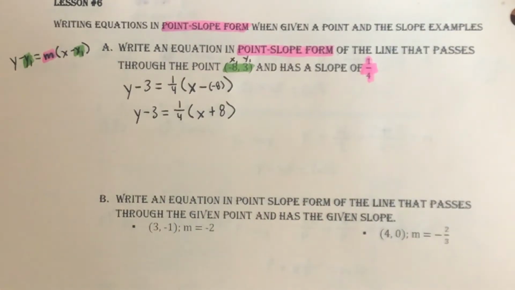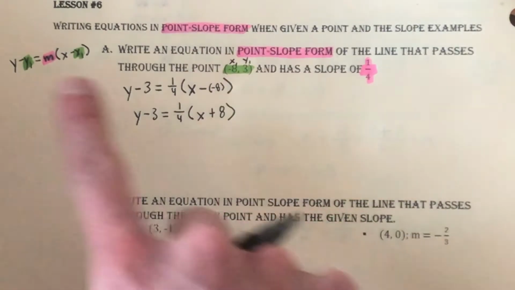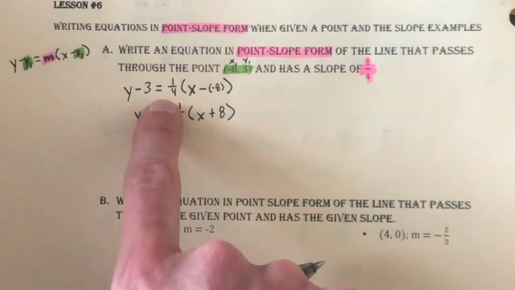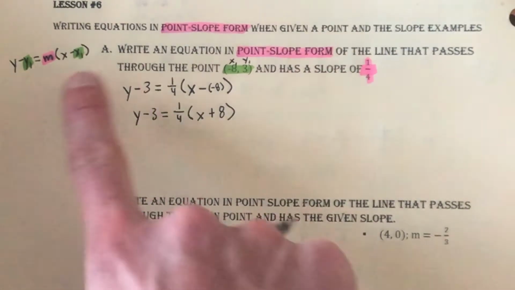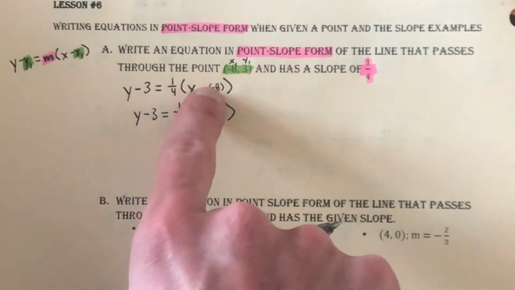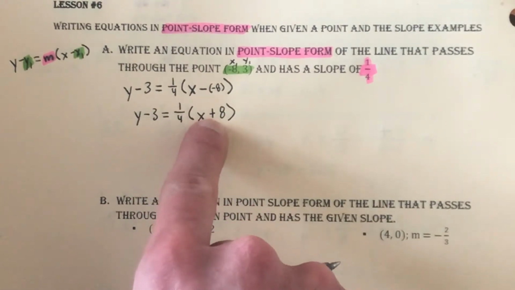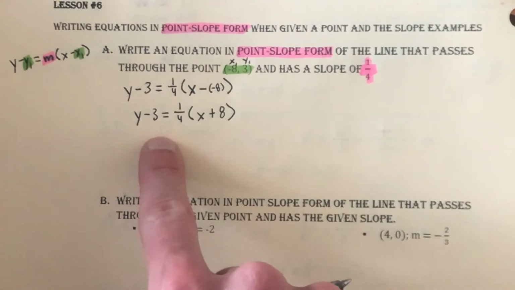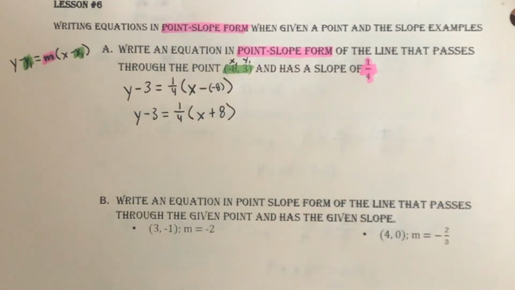And that's all we have to do to plug that information in. We have now gotten it into point-slope form. We took the point that they gave us and plugged it into the 2 appropriate spots here and here. Then we took the slope that they gave us and plugged it into the appropriate spot here. The only thing we had to do to simplify in this case was to get rid of this double negative and write it as a positive. So y minus 3 equals 1/4 times x plus 8 is the point-slope form of this equation.